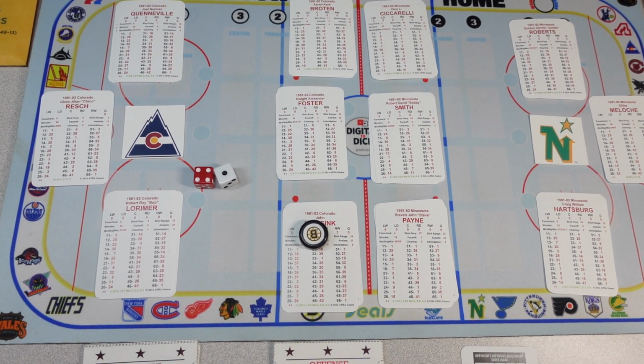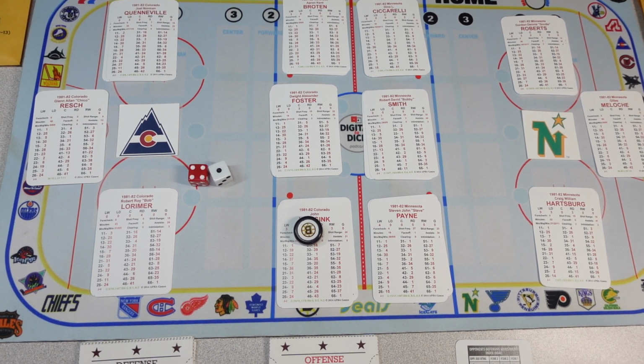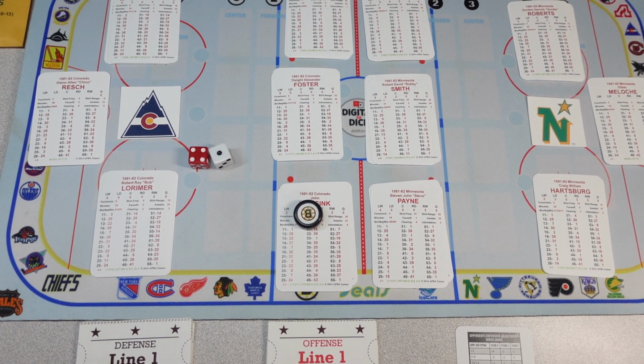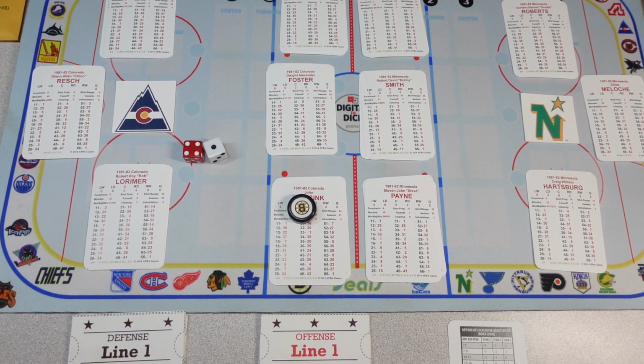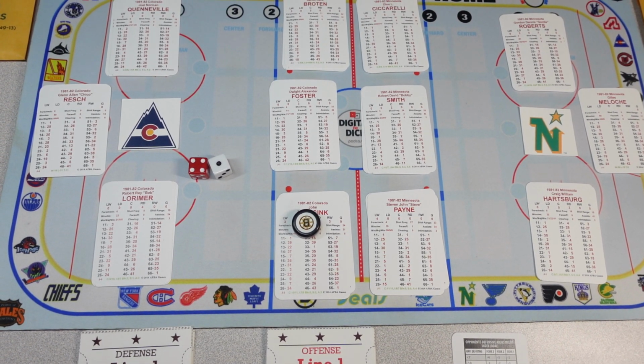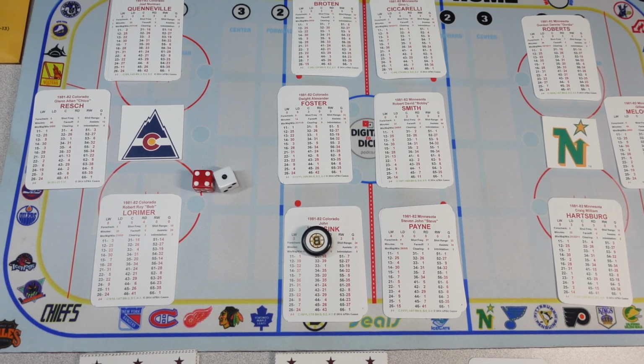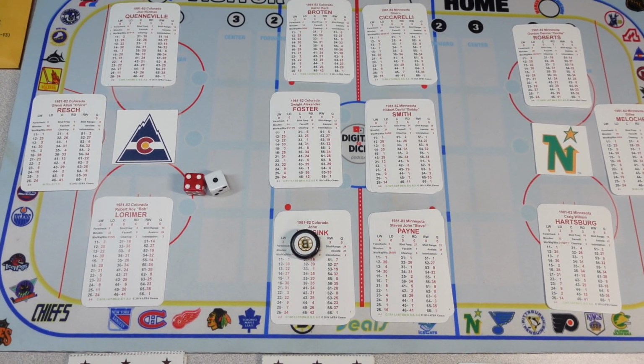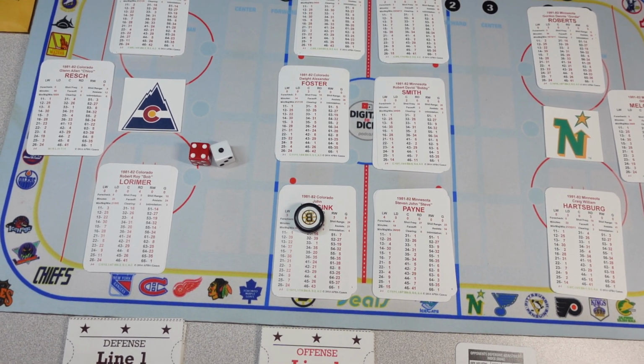Today I'm playing a game between the 81-82 Colorado Rockies and the 81-82 Minnesota North Stars. And I'm talking about line changes right here for APBA Hockey and a few different ways you can do it. And again, it's your game. There's really no right or wrong way to do it.